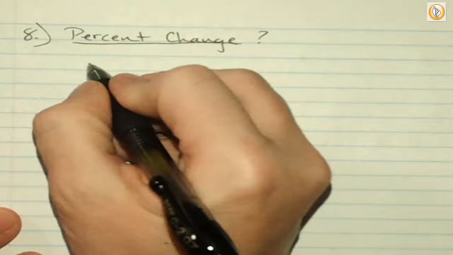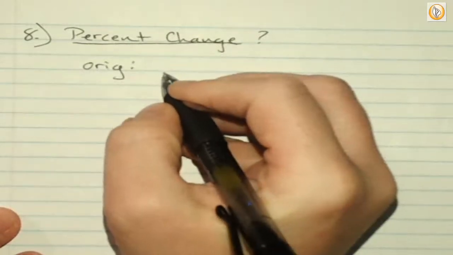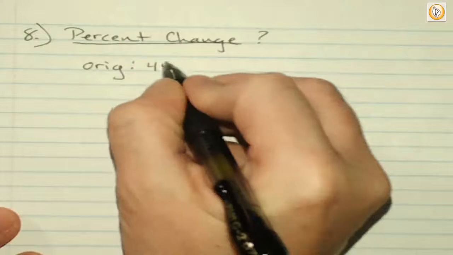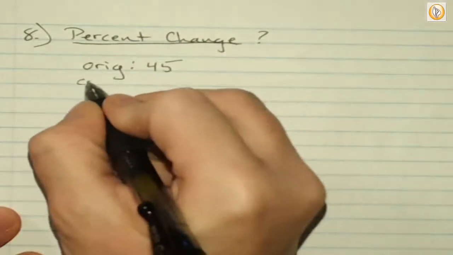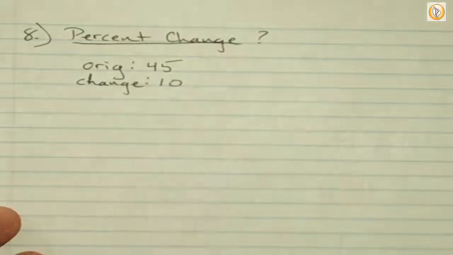They told us that the original is 45. They said the change is 10.